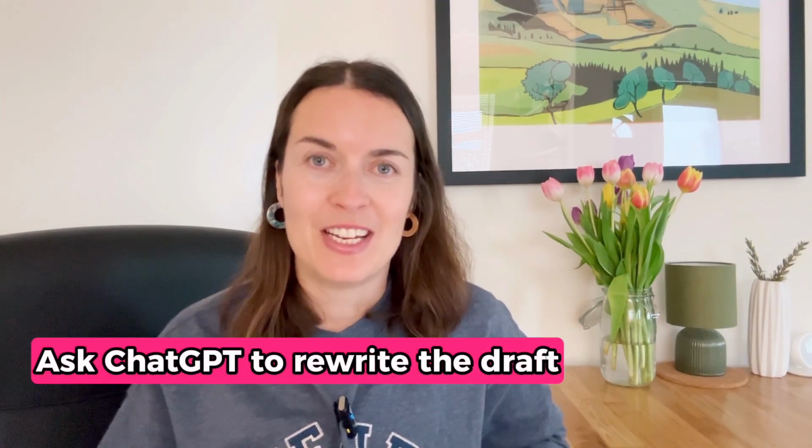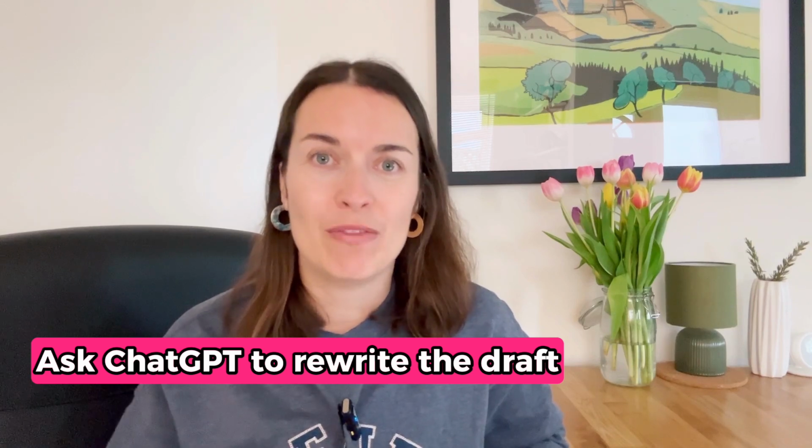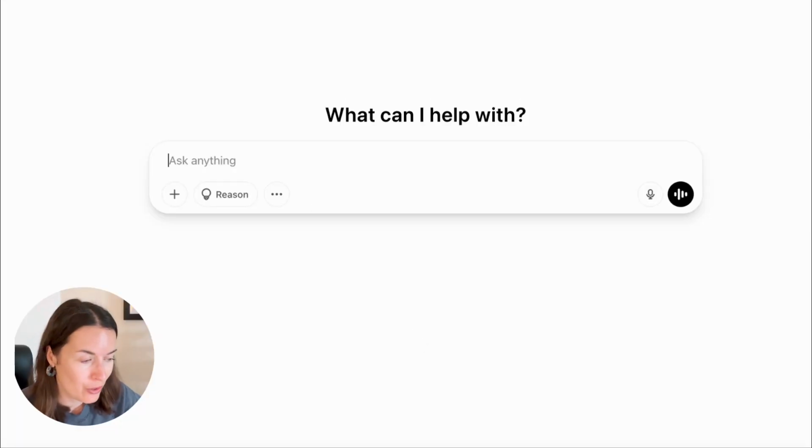So AI is fast, but it's not perfect. Sometimes it writes like a robot. So once you've got the first draft, it's time to do some work. So one thing you can do is you can ask ChatGPT to rewrite the draft it's given you, and you can tell it exactly how you want it rewritten. So it's kind of like briefing a colleague or a teammate on what they should do to make your content as close to what you need as possible. So let me show you what I mean.